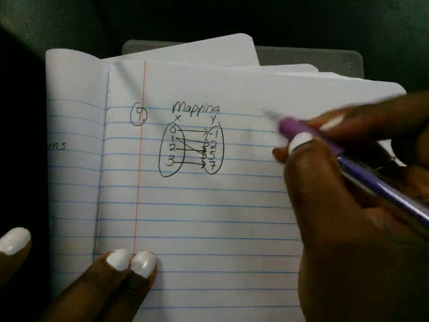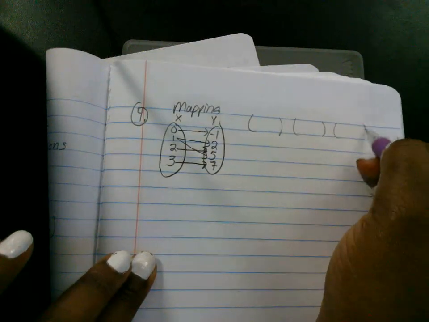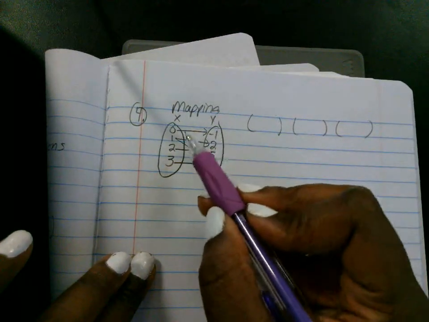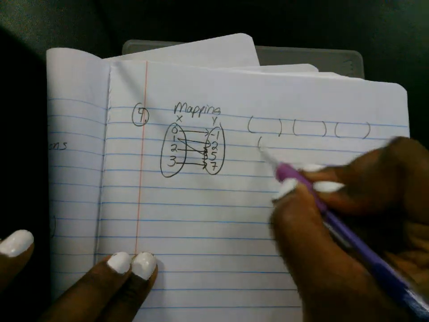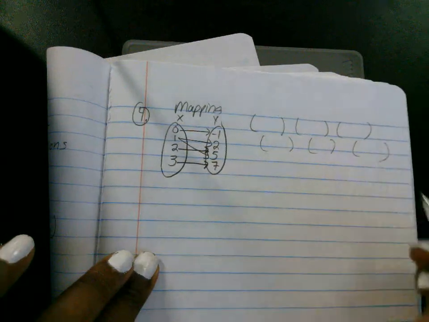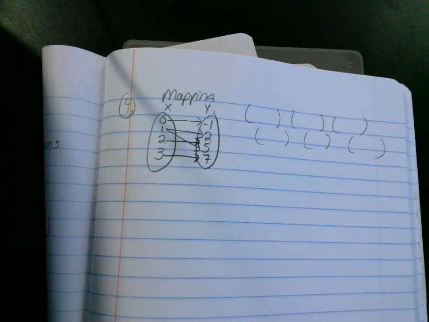Okay, so let's write the ordered pairs. What would be the ordered pairs? List the ordered pairs. How many is there? 1, 2, 3, 4, 5, 6. List the ordered pairs. And then tell whether or not this is a function, yes or no.